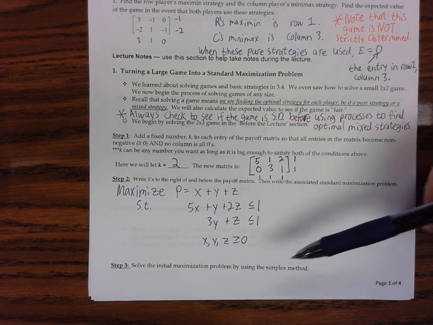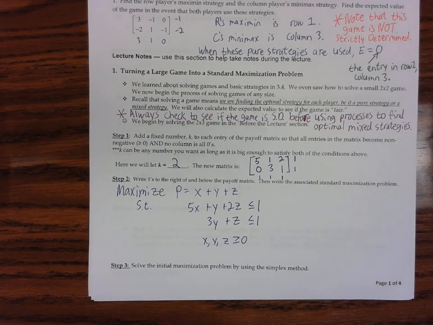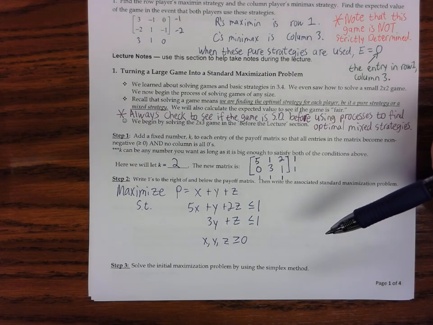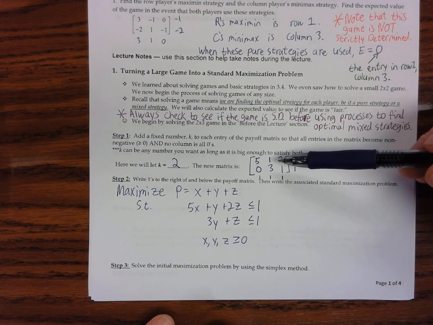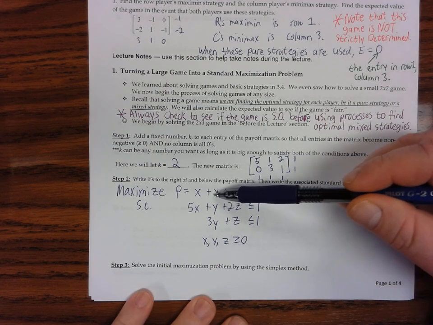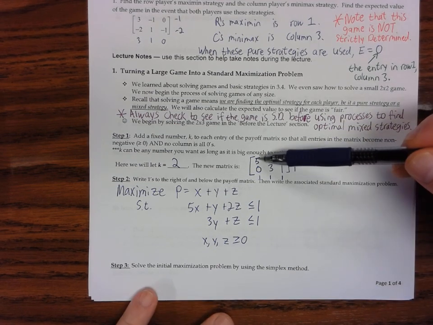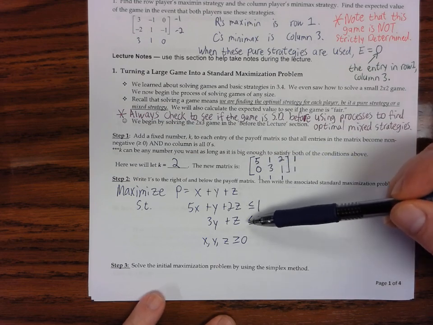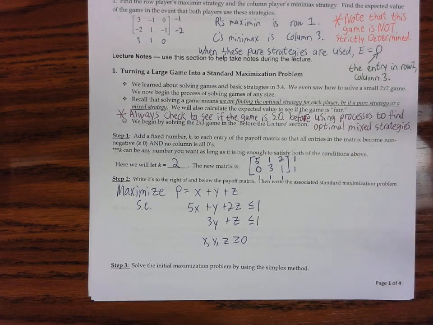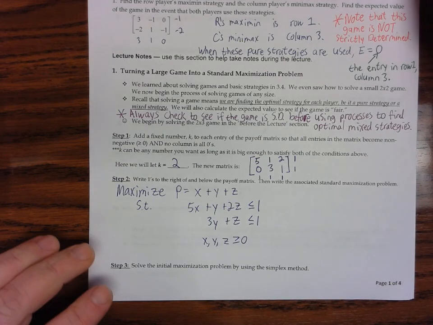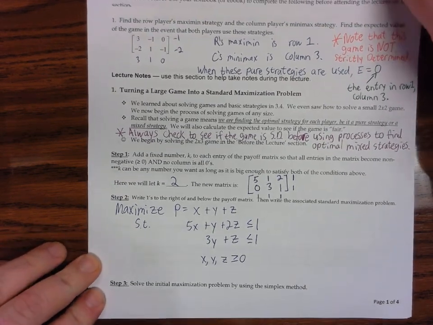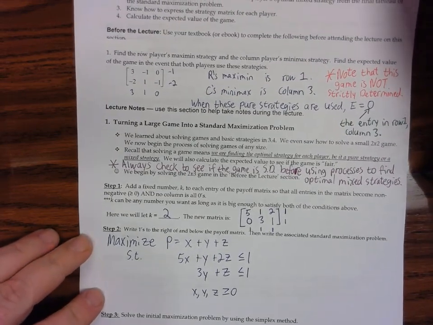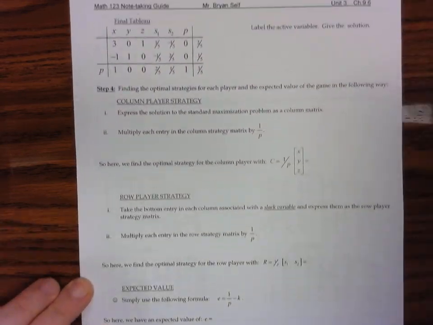And the next step is to solve this standard maximization problem. Once we solve this problem, we'll be able to get solutions for the optimal mixed strategy of the column player, the optimal mixed strategy of the row player, and the value of the game. Please note that the column player has 3 moves, and we have 3 main variables. The row player has 2 moves, and we have 2 constraints, which means we'll have 2 slack variables. That is a big hint as to what's going on. So, how do we get our solutions or our strategies from the final tableau?